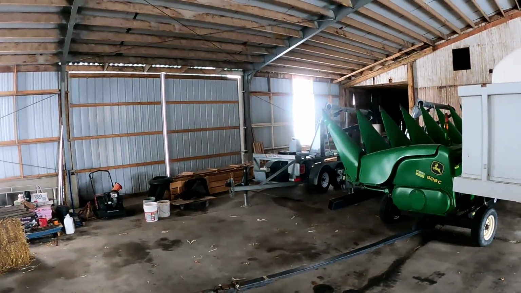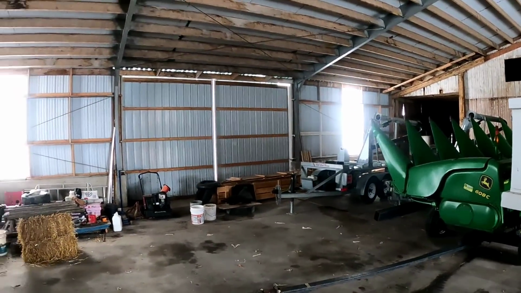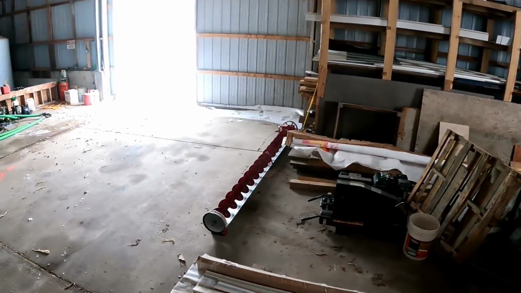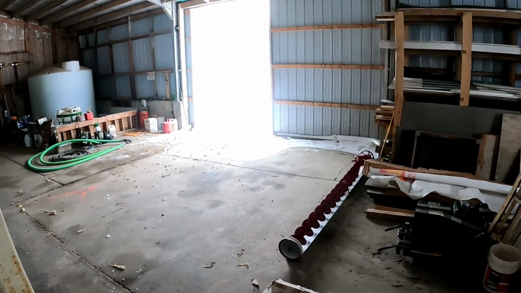So I found the seed tender. It's back in the corner, furthest away from the door. I started up this forklift. I've let it run for a while, but it's still pretty cold. The door was frozen shut, so I had to dig it out.